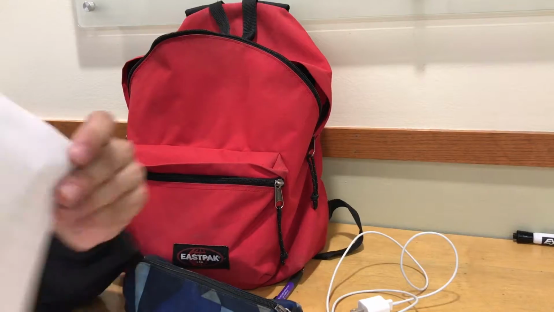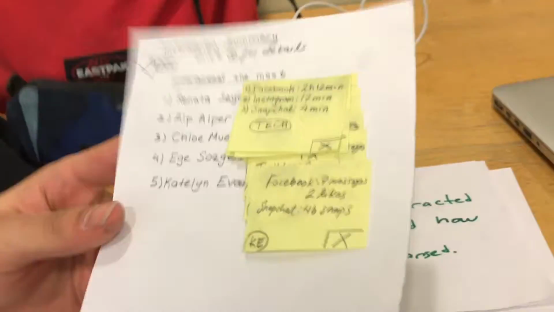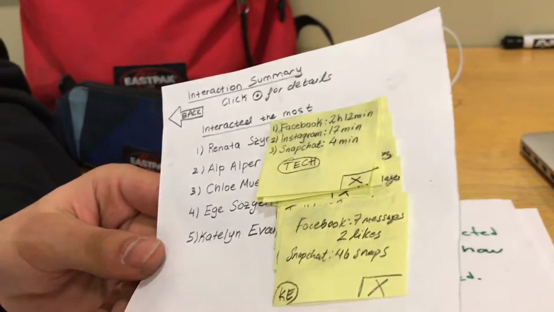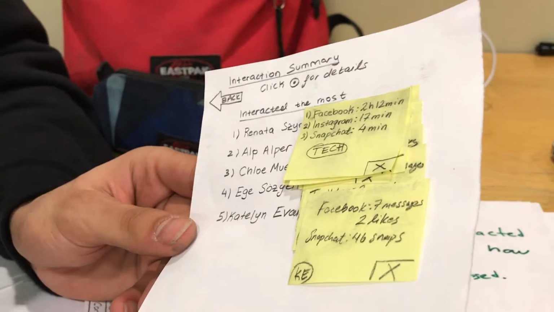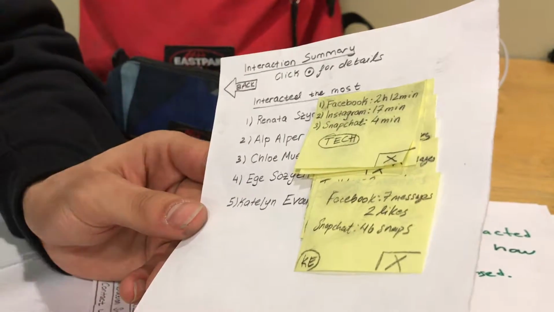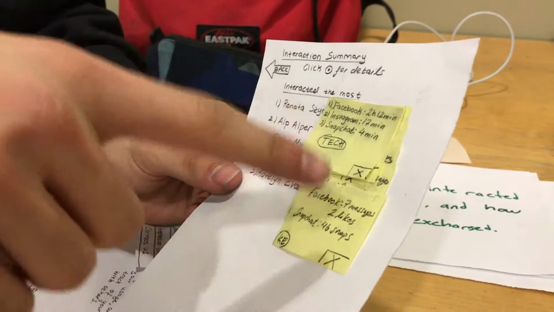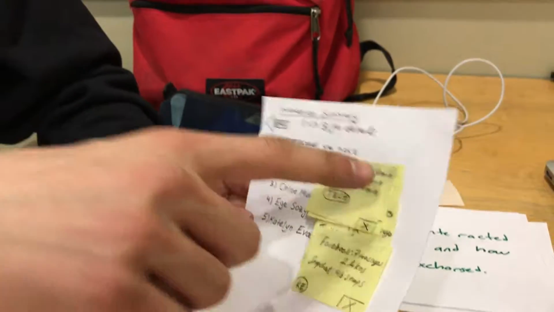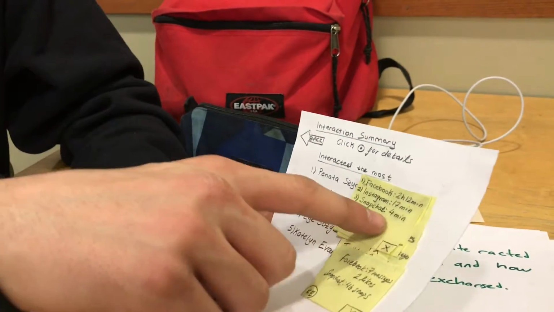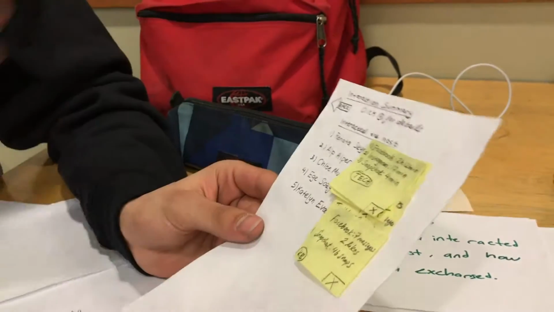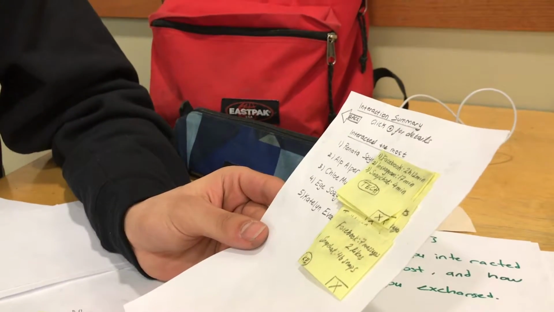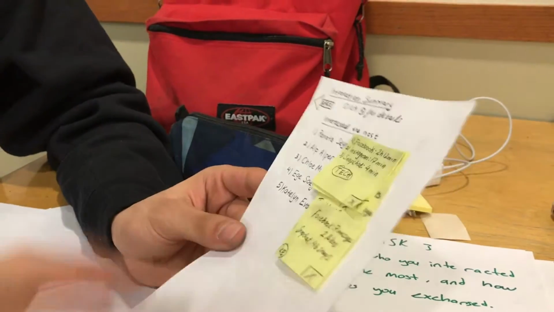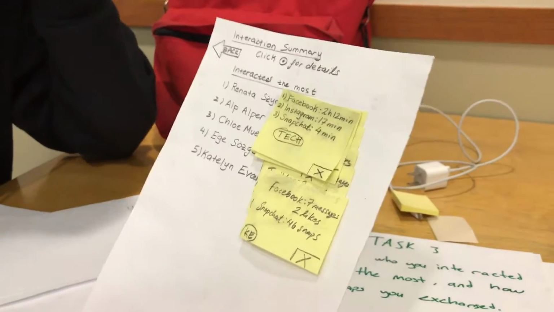And also here, the user misinterpreted the task. He had to find the person he interacted with the most and how many snaps he exchanged with her. Instead, he just clicked everyone one by one, and he didn't bother clicking close for this tab. So maybe we can make this close button more obvious, more visible, or figure that out somehow so that the user closes the tab after it pops up before clicking something else. That's it.